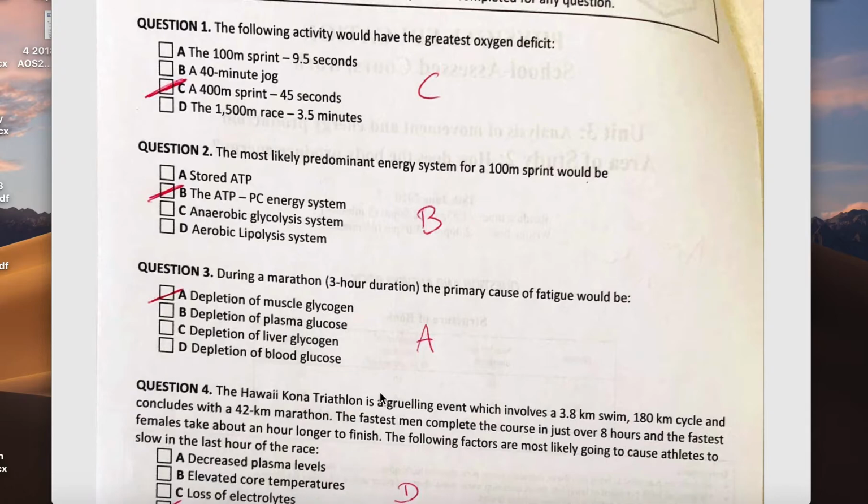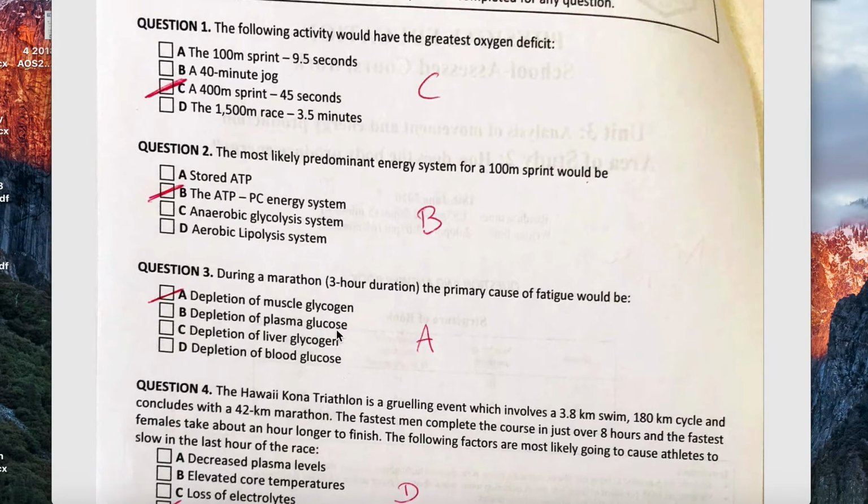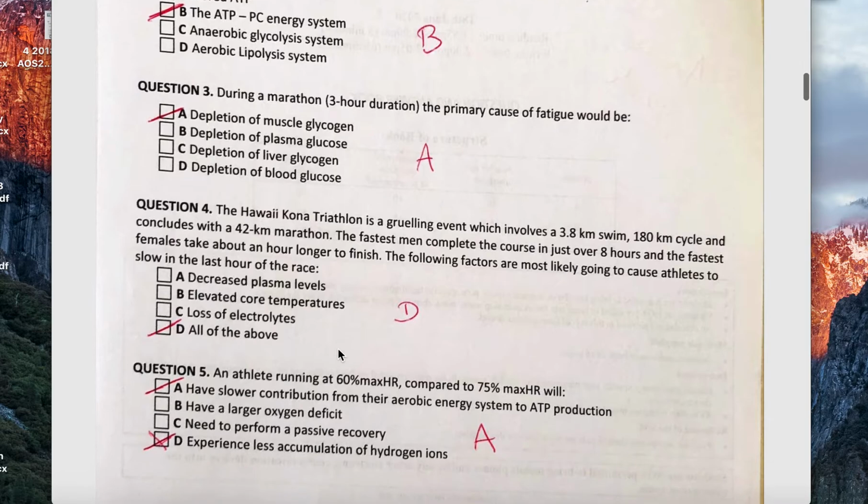Question 3, during the marathon, the major cause of fatigue. Now, each of these things will deplete. However, the liver glycogen will continue to restore through gluconeogenesis. The blood glucose and the plasma glucose is the same thing. And as we continue to increase our amount of glycogen in the liver, it's going to be transported as glucose in the blood and the plasma. So therefore, what we're going to end up having is a relatively consistent level of that. And then we've got our depletion of muscle glycogen. So as we continue for 3 hours, we're burning away at that glycogen, so it will begin to deplete.